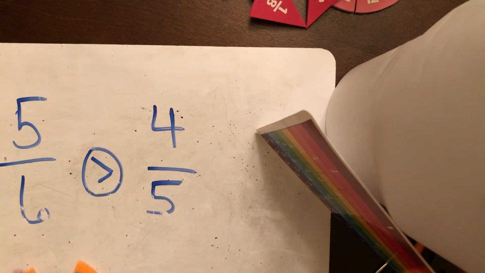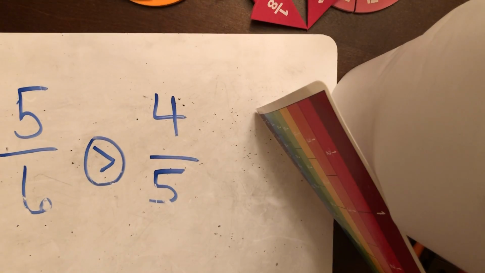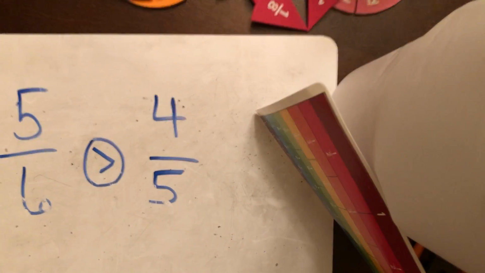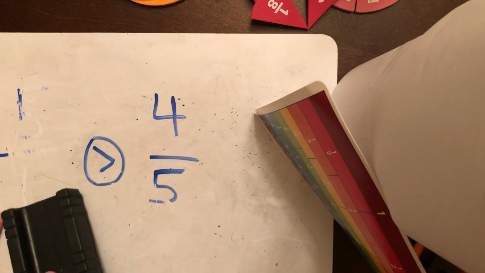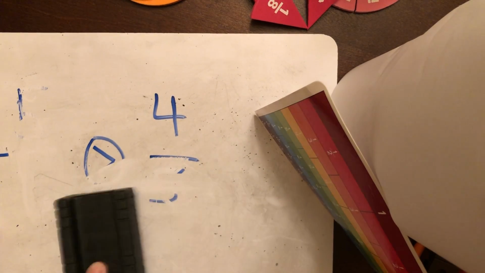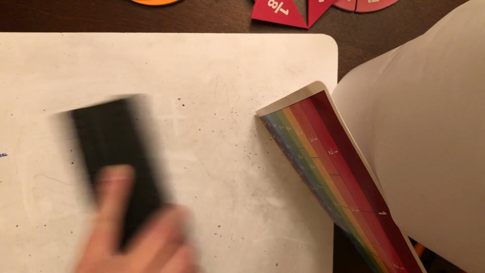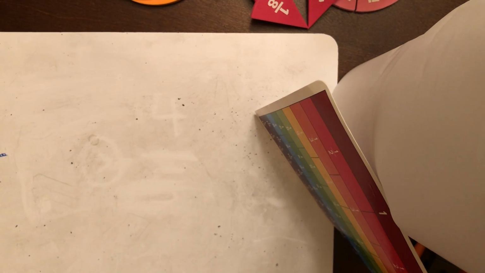Remember what a fraction is? A fraction is part of a whole. Let me grab my eraser really quickly. All right, so we're just going to do a few of these.